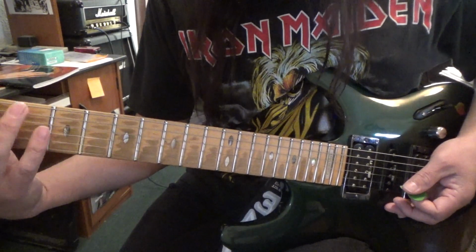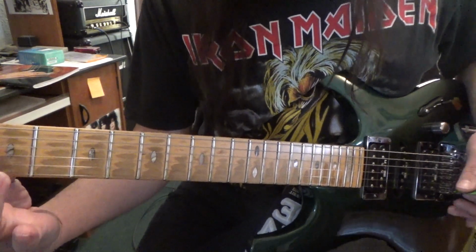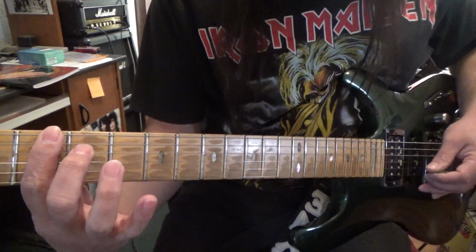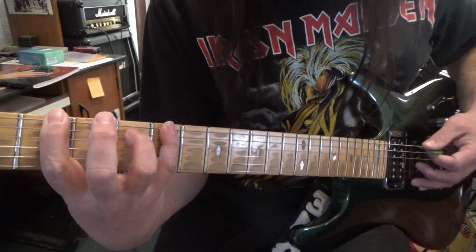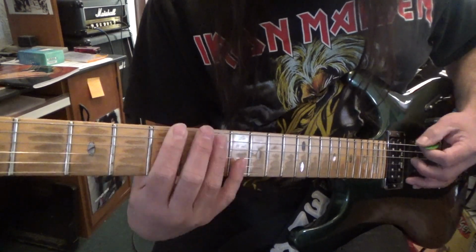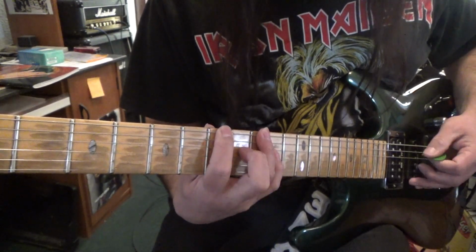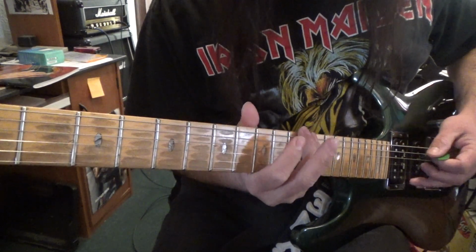Let's say we're playing in the key of G flat, for instance, or F sharp. Okay, so then our first pattern would be at the 2 and the 5, then 5 and 7, 7 and 9, 9 and 12 for the 4th pattern.